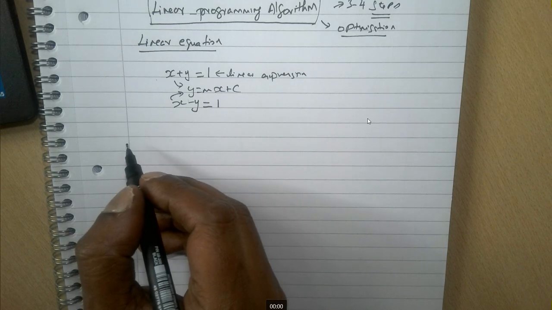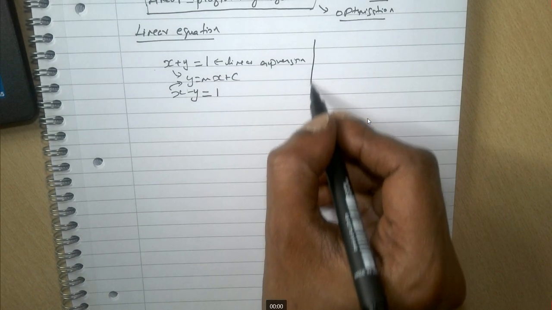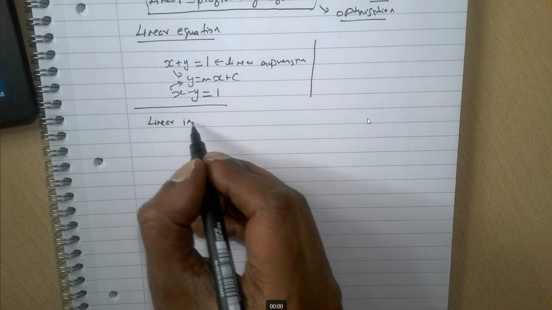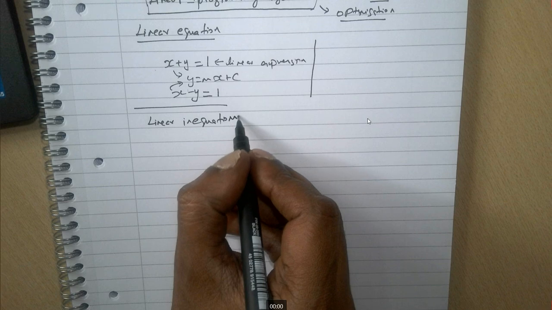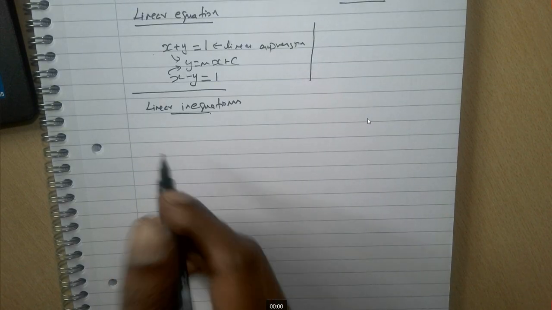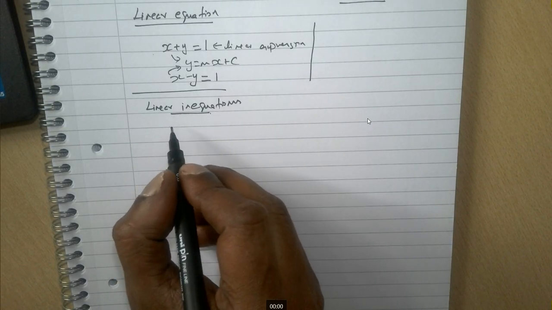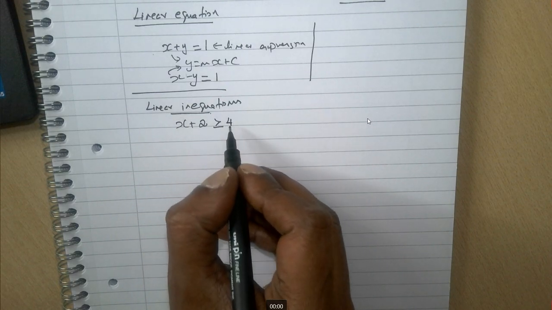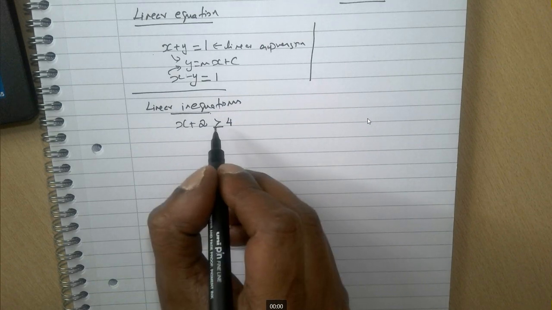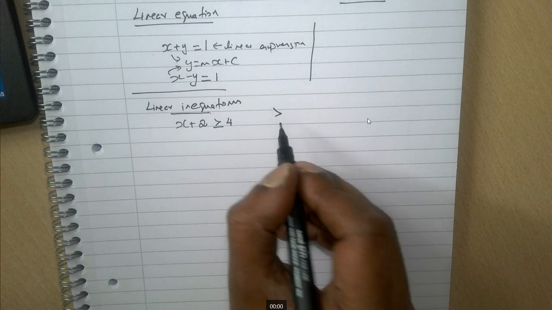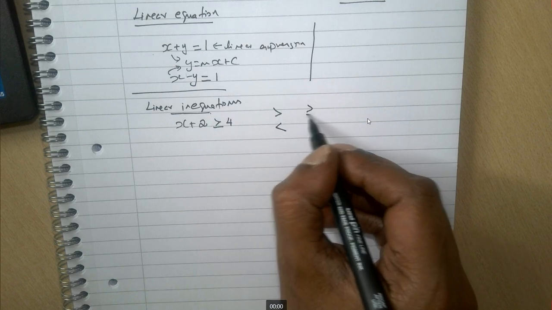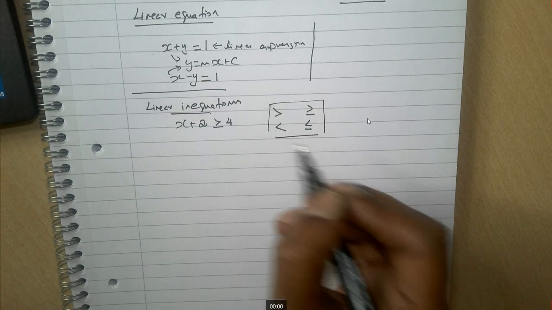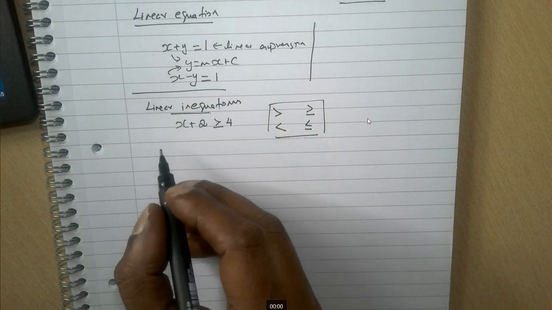And now we have to know something which is called linear inequations. So how do they look, or how do we write them in a mathematical format? One example is, say, x plus 2 greater than or equal to 4. You have symbols like greater than, less than, greater than or equal to, or less than or equal to. If you see some of these symbols, then we can call it a linear inequation.